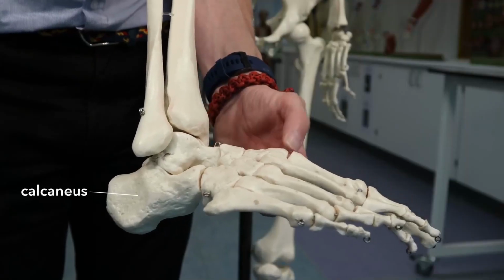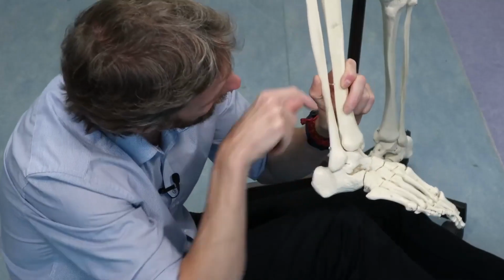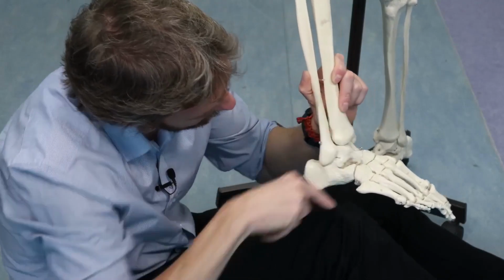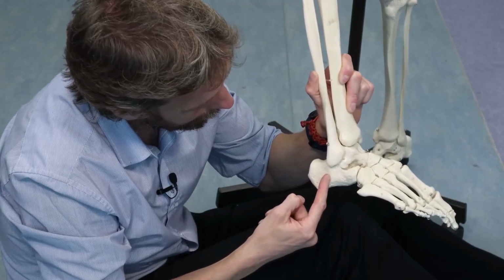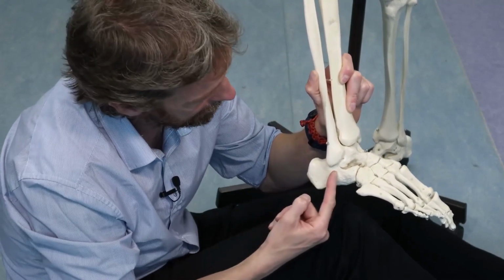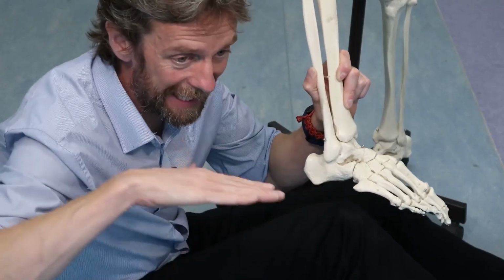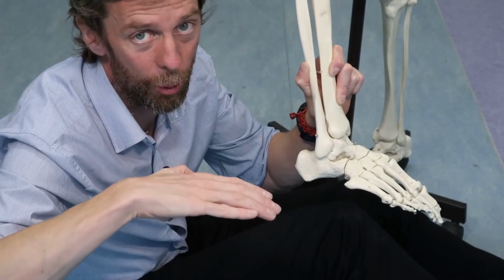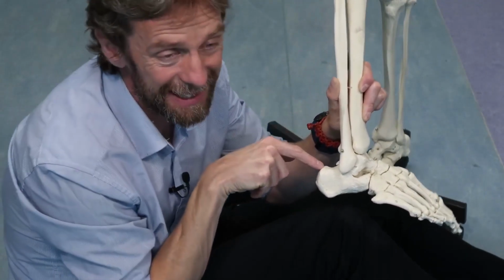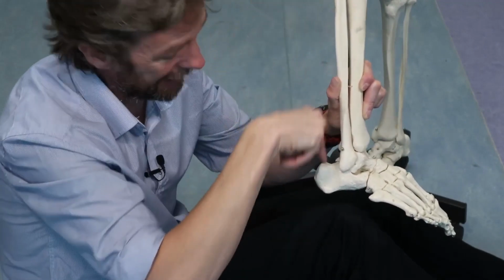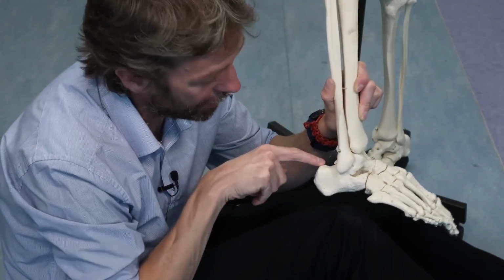Also, we've got some big muscles attached here, and you notice how the tibia and the fibula come into the tarsus a little bit anteriorly. So they're not right at the back, it's a little bit further forward, and that gives you a more stable platform to stand on. And the calcaneus is where your Achilles tendon inserts, those big calf muscles insert here.